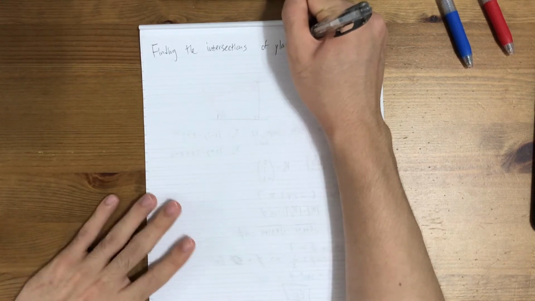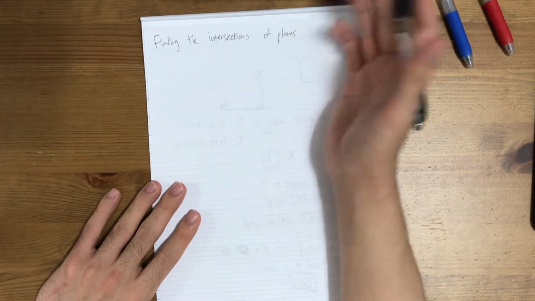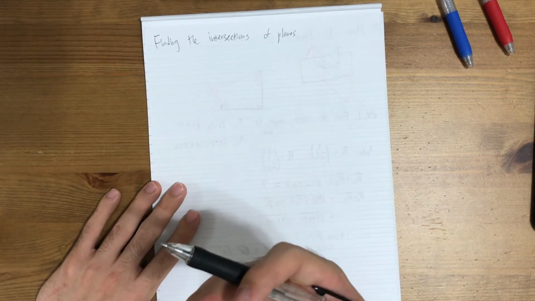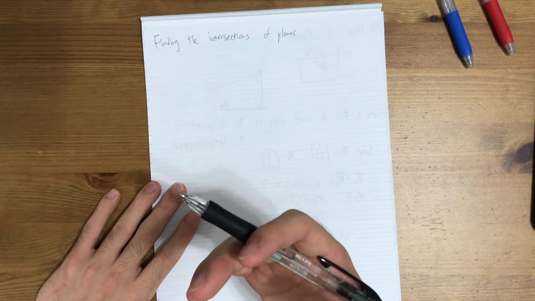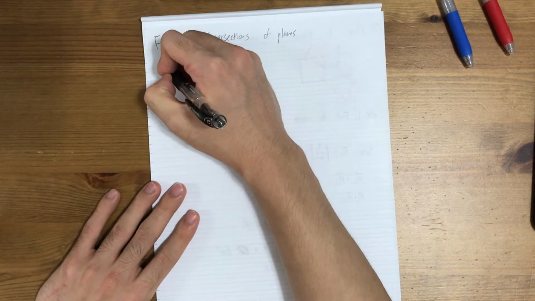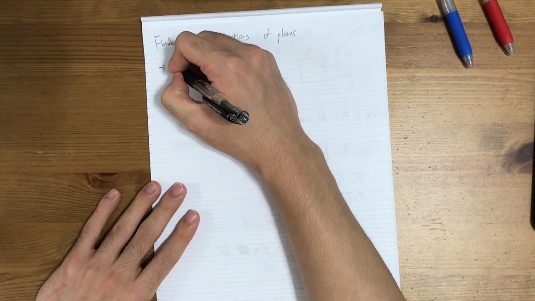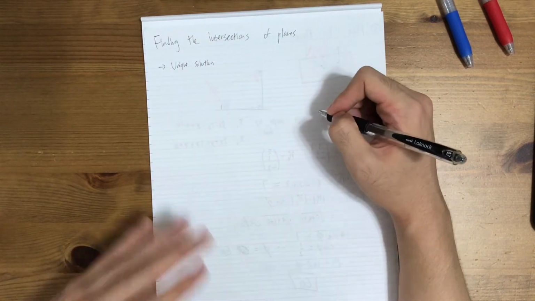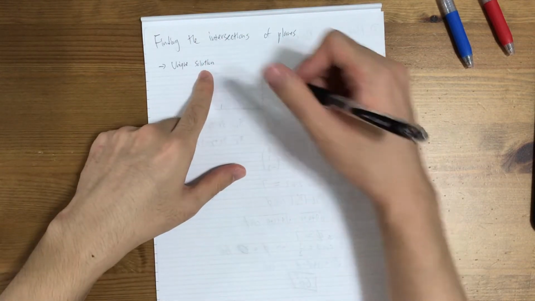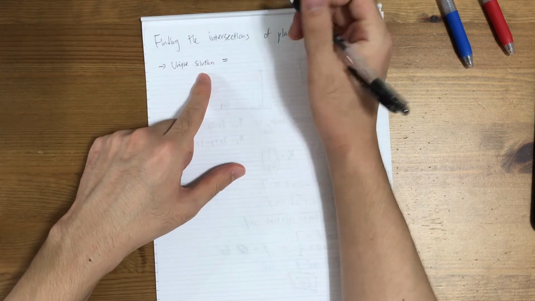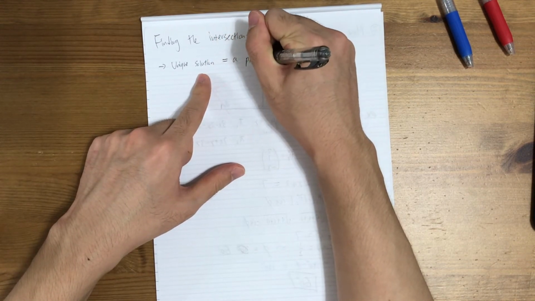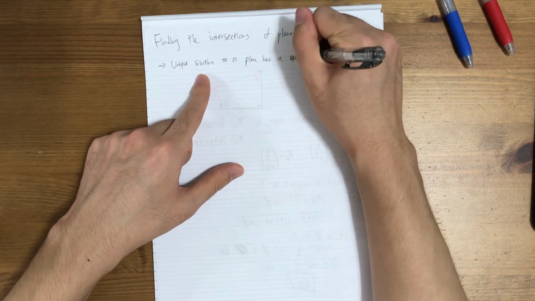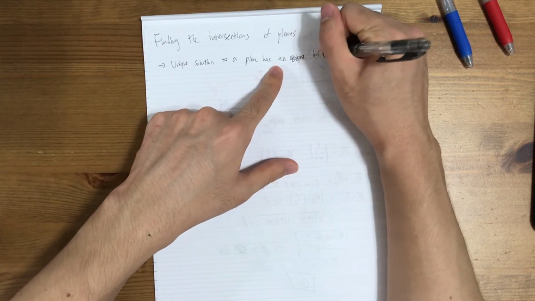of planes. So it's very hard to sketch for me, to be honest. I'm not a person who can sketch nicely. So a unique solution of three equations in the systems of equations is equivalent to saying that the three planes have an intersection, so one intersection.